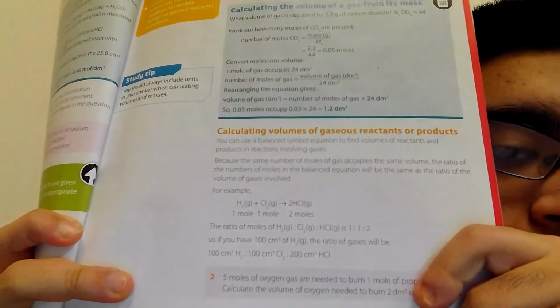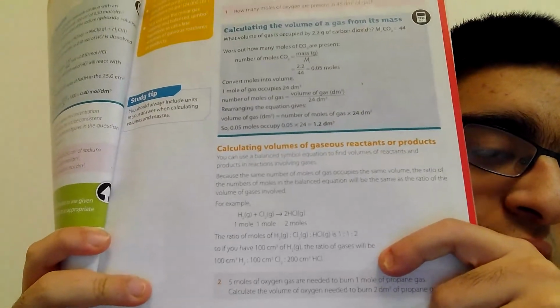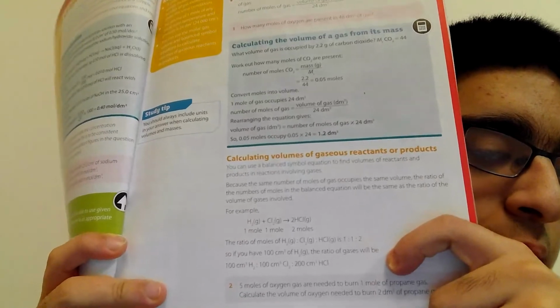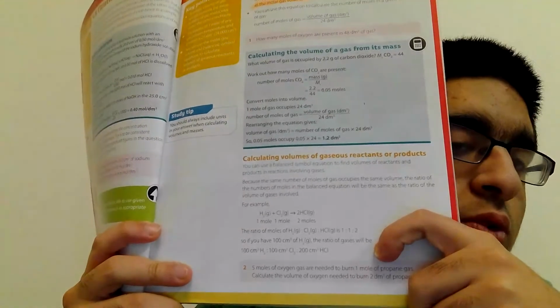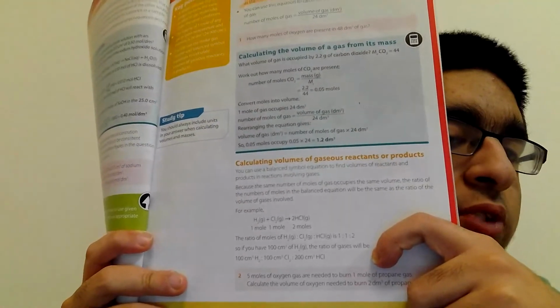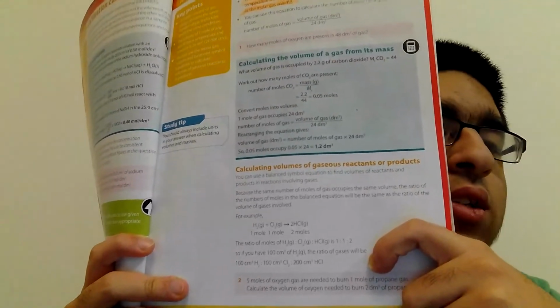I'll just show you it here. It's just ratios basically. You're balancing the equation. Then all you're doing after that is seeing that it's 1 to 1 to 2. That means if you have 100 centimeters cubed of H2, you're going to have 100 centimeters cubed of Cl2, because they're in a 1 to 1 ratio. But you're going to have 200 centimeters cubed of HCl, because the H2 and the HCl are in a 1 to 2 ratio. So you just times it by 2 to work out the volume of that. Hopefully it's not very hard at all.